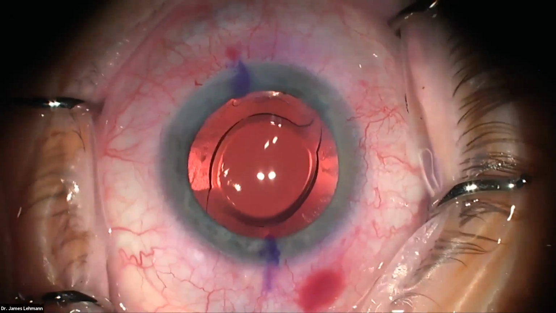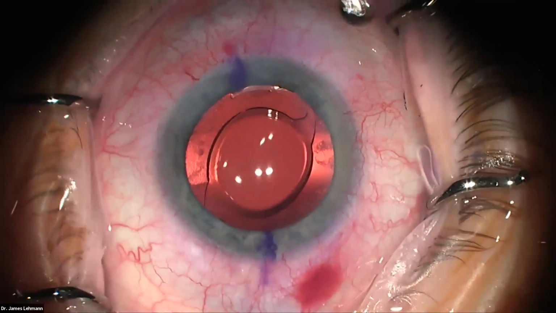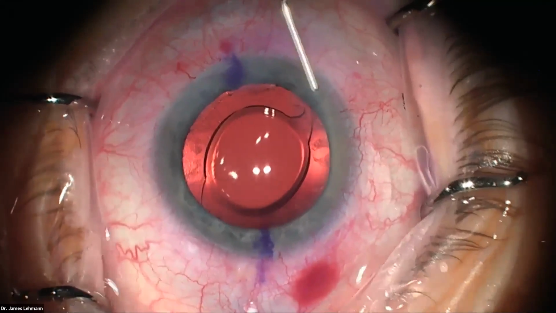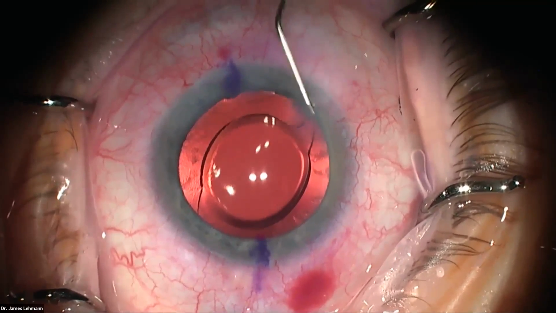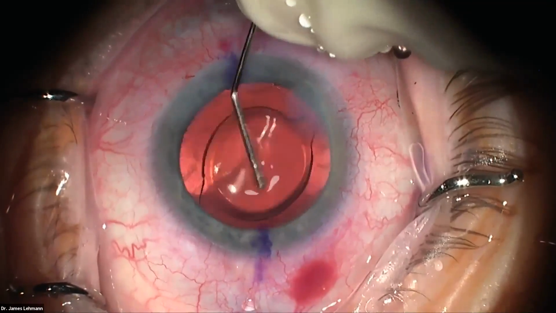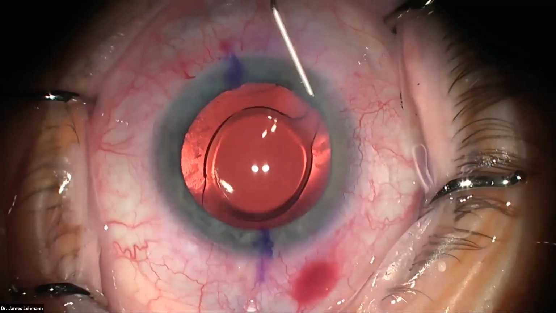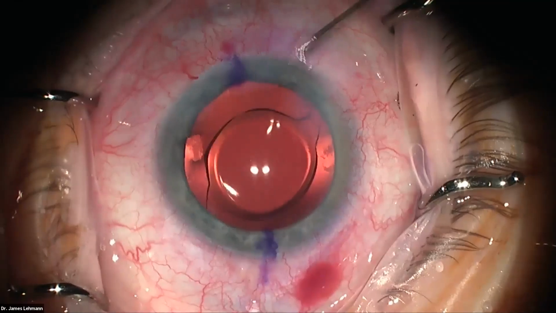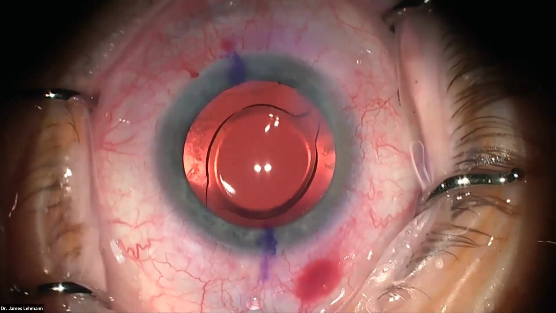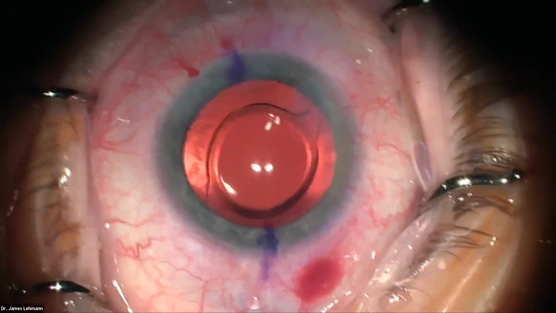So now we know we're in a good position here. I got 360 coverage of the rhexis. The haptics have expanded, and now I'm just going to fill the AC. I'm looking here at my wound to make sure there's no leakage. I feel like the eye's firm. No, could be a little firmer. And that's perfect. I'm a little too firm, so I'm going to remove that. So we're all done. I appreciate it, and we'll go take some questions.